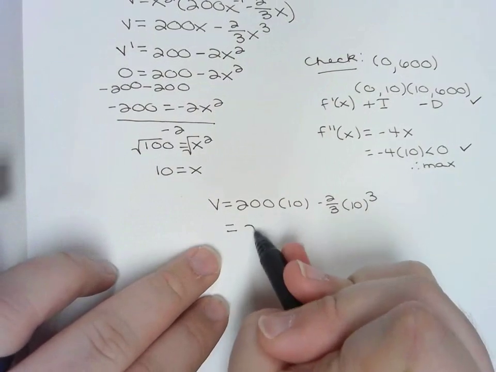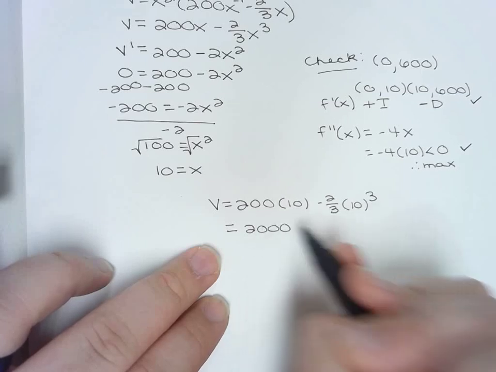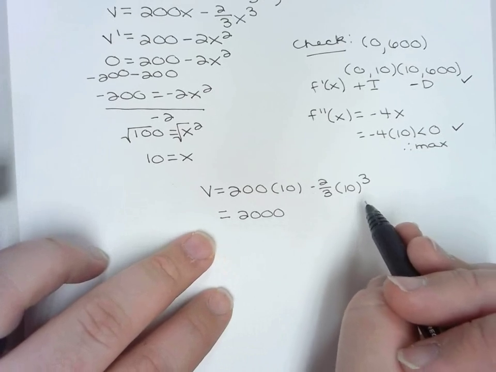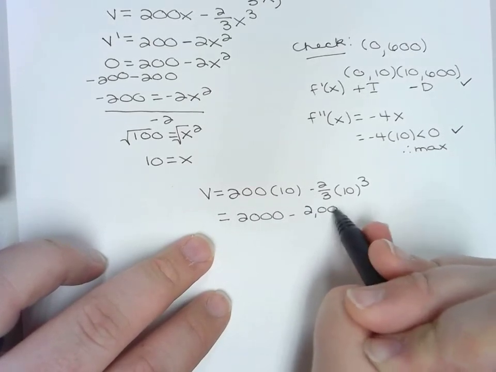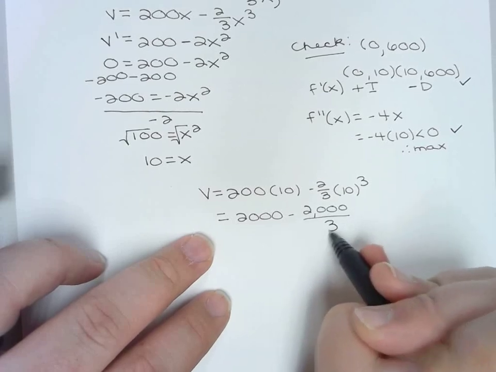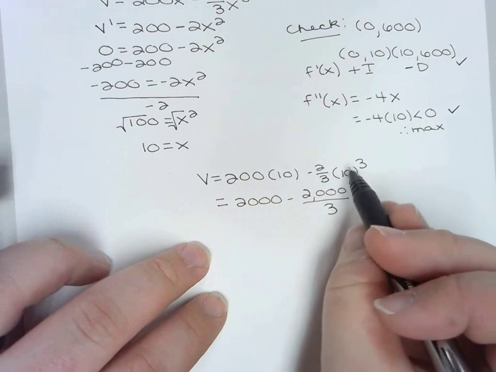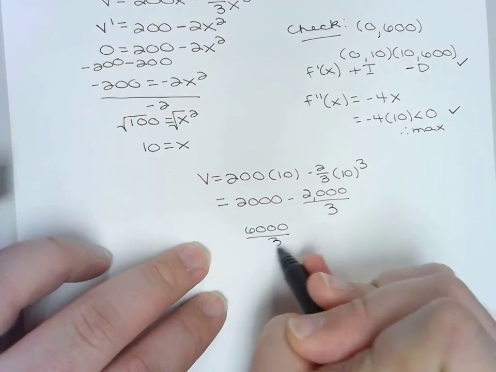which will give you 2,000. 10 cubed is 1,000. So 2,000 over 3. So that's 6,000 over 3.